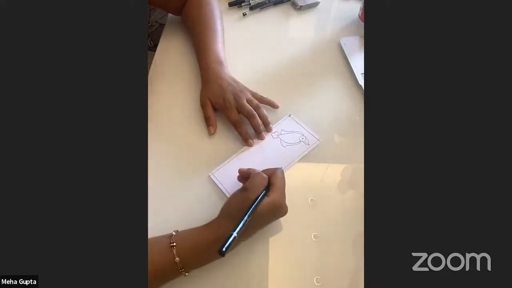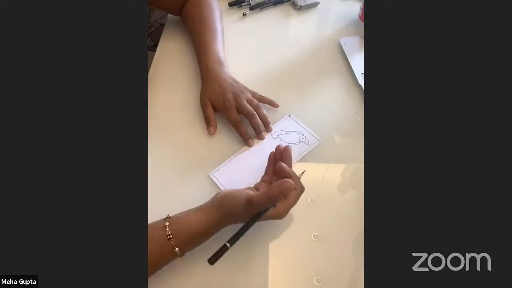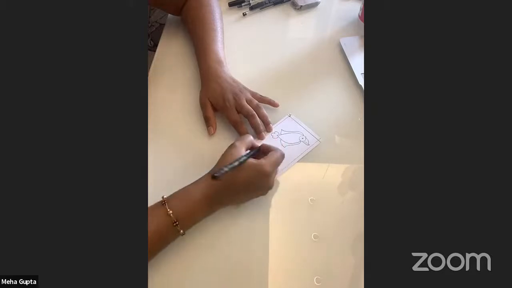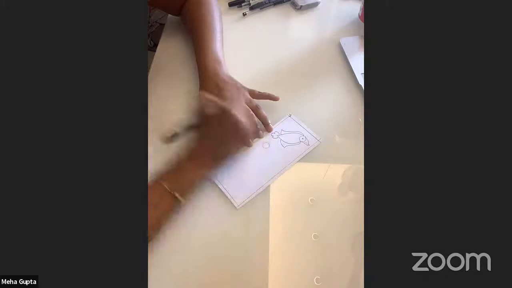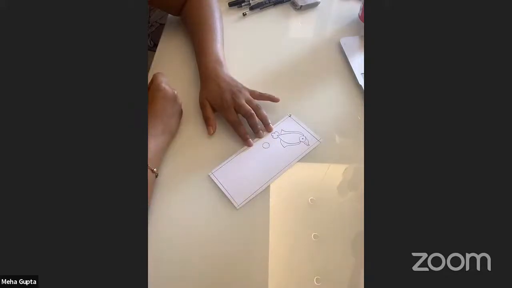Now the second time, I'm making another kind of bird, a variation of the bird. So this is the face.